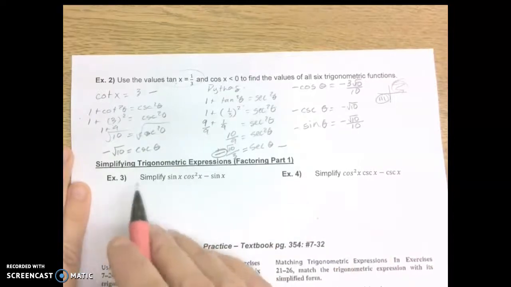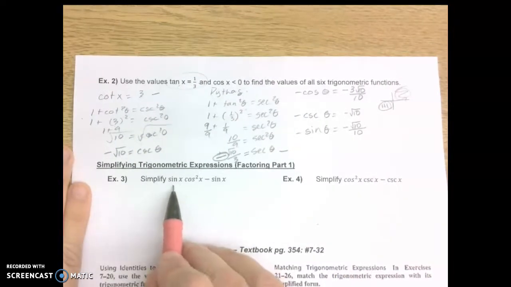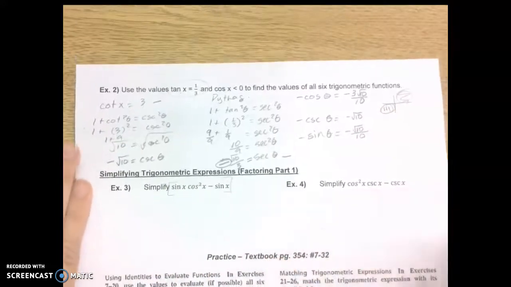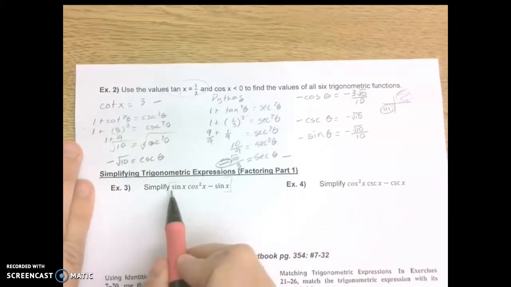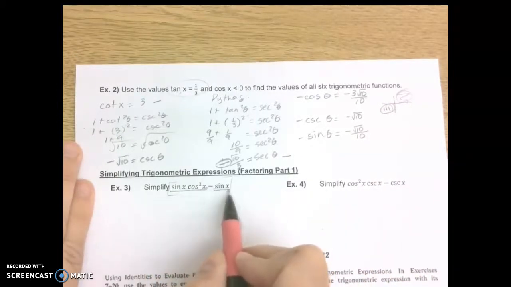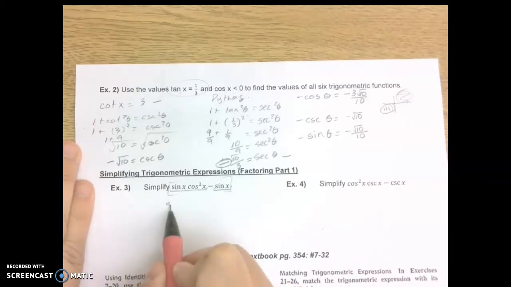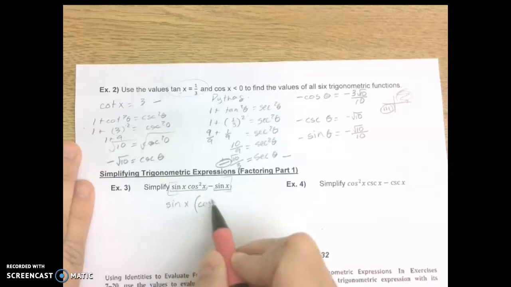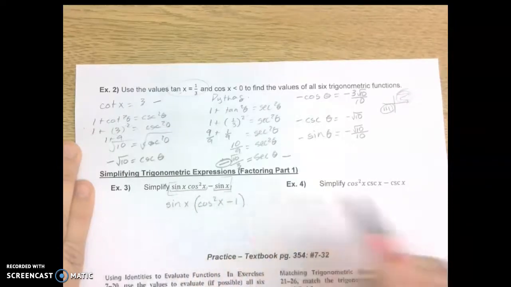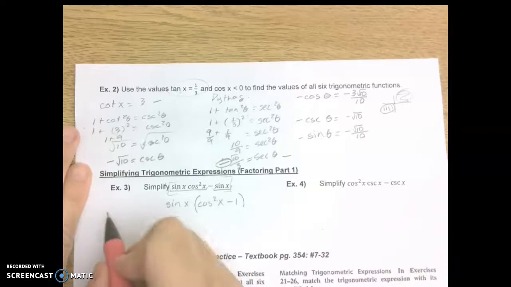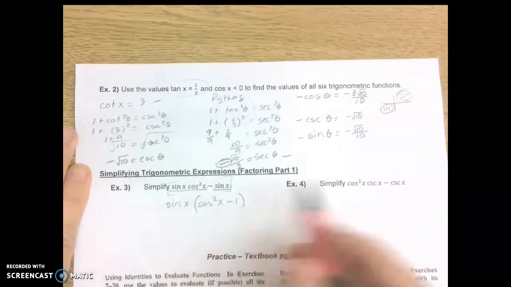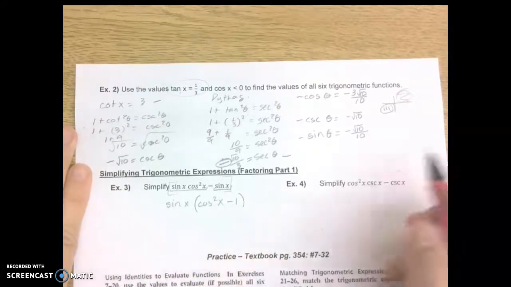Okay, the other thing is to kind of simplify. We did a little bit of this before also. Anytime you have an expression right here, you want to first say, okay, how can I simplify it? Notice both of these terms have a sine x. So if I factor out a sine of x, that leaves me with cosine squared x minus 1. Now, here's another thing to recall. Actually, we're just factoring, so you can stop right there.